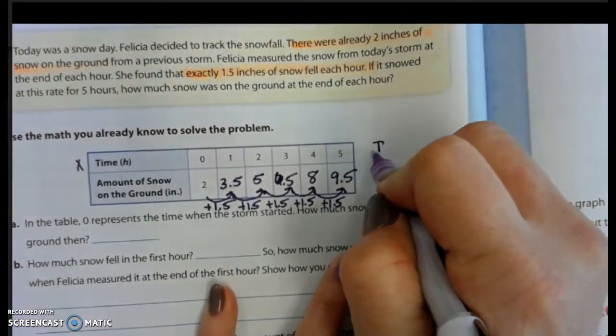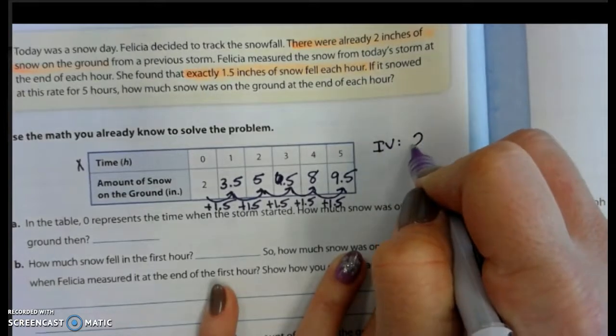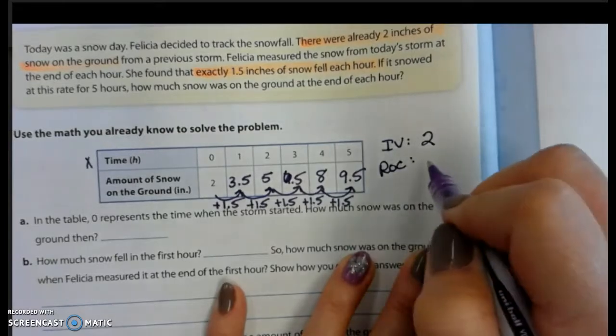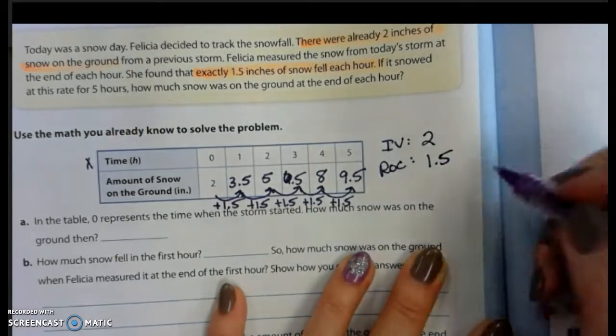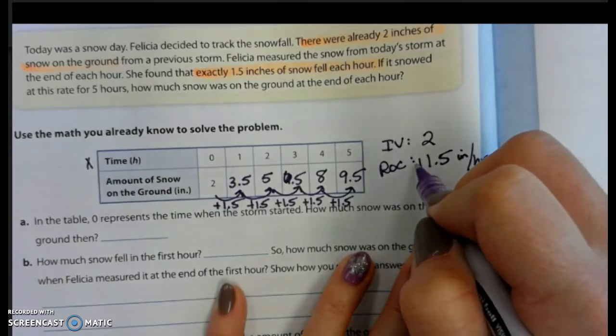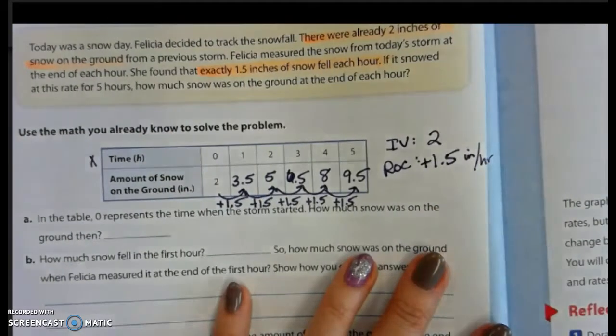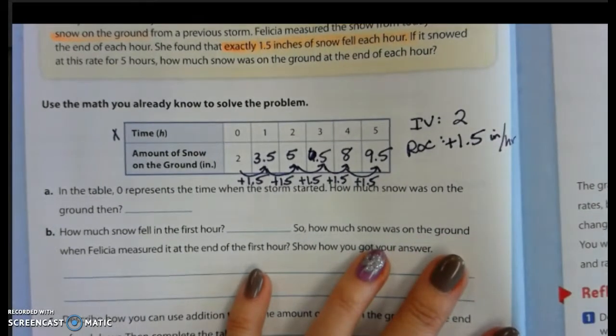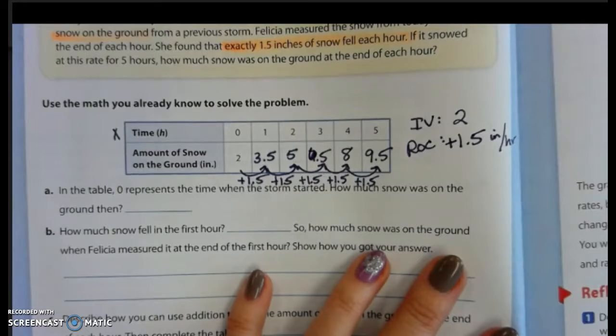So we have an initial value, a starting point of 2 inches, and we have a rate of change of 1.5 inches per hour. And it is a positive change because it is increasing the amount of snow that's on the ground. So A says in the table, 0 represents the time when the storm started.